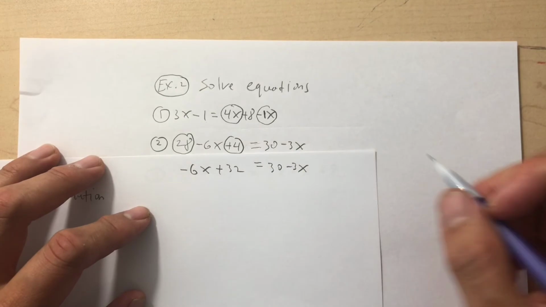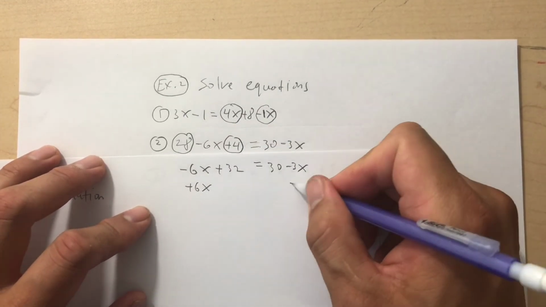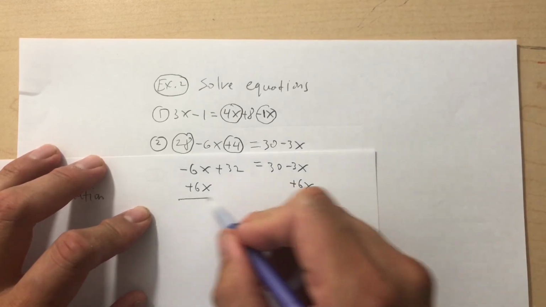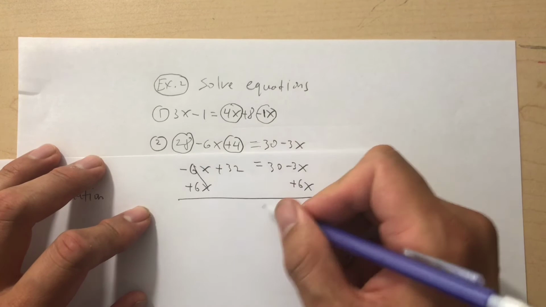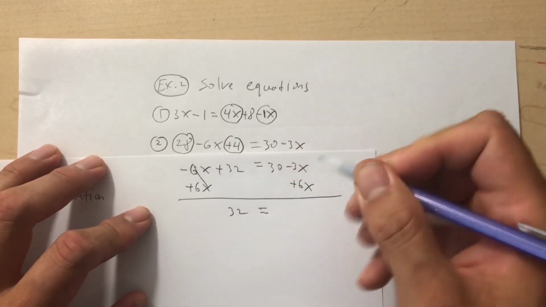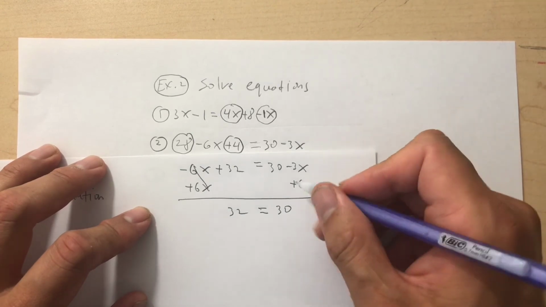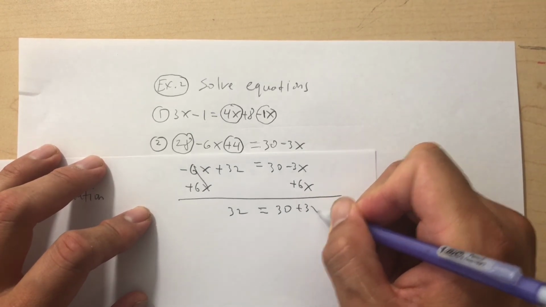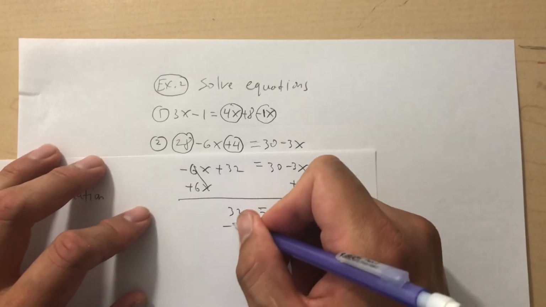I like to remove the smaller number, so I add 6x. Again, if you were to add 3x to both sides, you would get the same answer. I always like to remove my smaller number, so -6 is smaller than -3. All right, equal, that gives me 32. That would give me 30. Oh, my bad. 32 and 30. This one would give me +3x. There you go. All right, subtract 30 from both sides.